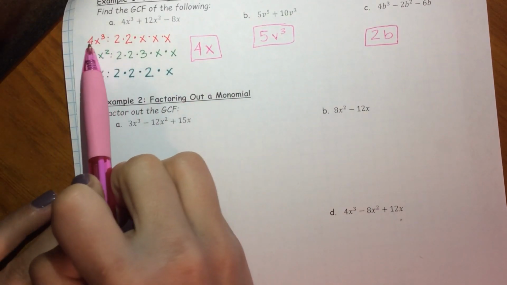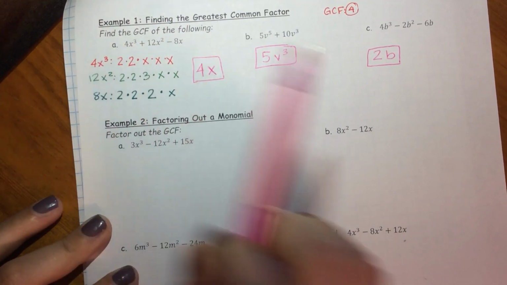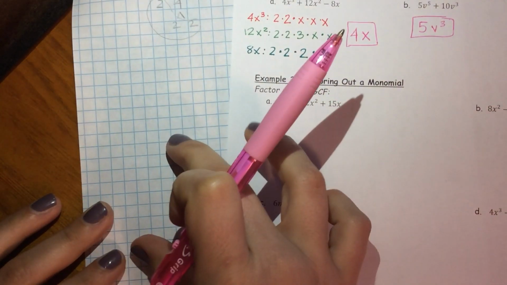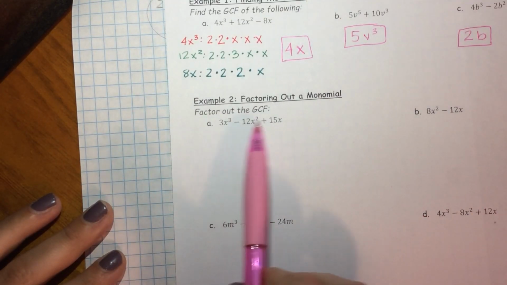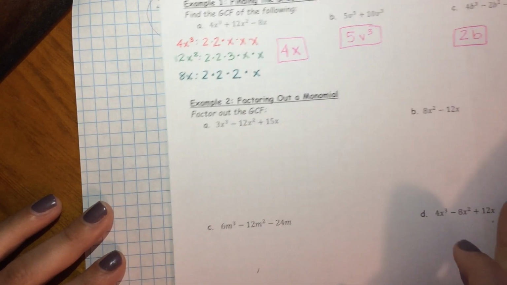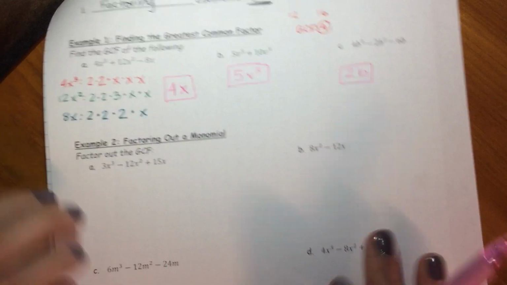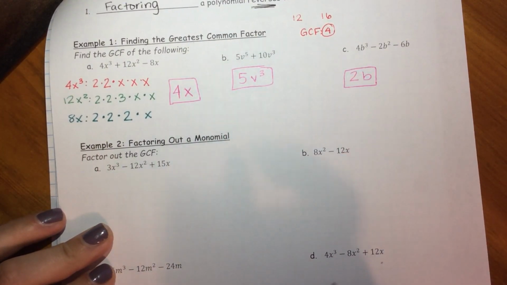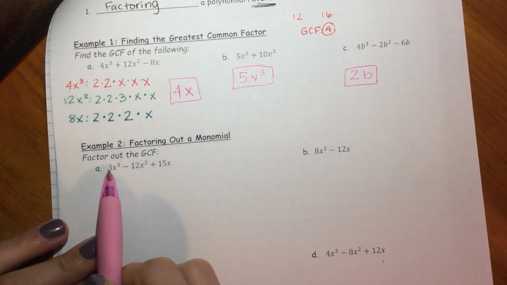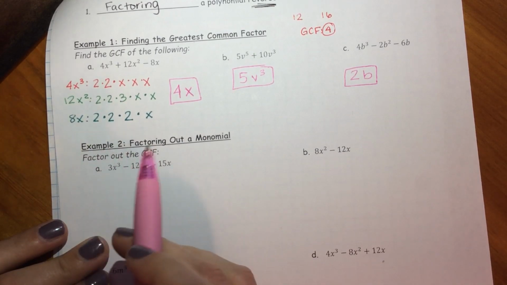So if you want to complete this process every time, I would suggest writing it down on a separate piece of paper, like a piece of scrap paper, and keeping it close by so that it doesn't take as much room up on the paper. And then hopefully as you keep practicing and do more examples, being able to just look at a polynomial and pull out its GCF will become easier. So we have to find what the greatest common factor is and then factor it out. And I'll show you what that looks like here in a second.